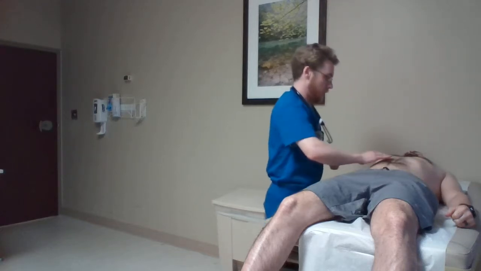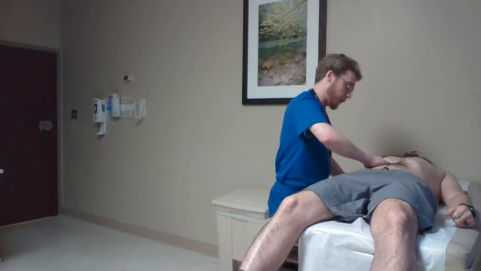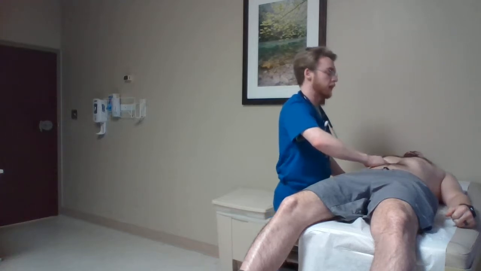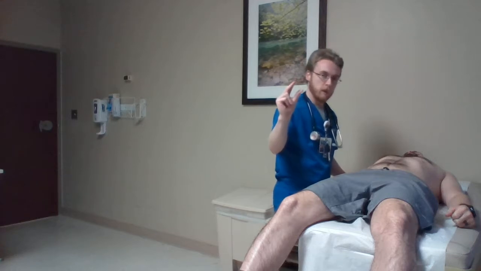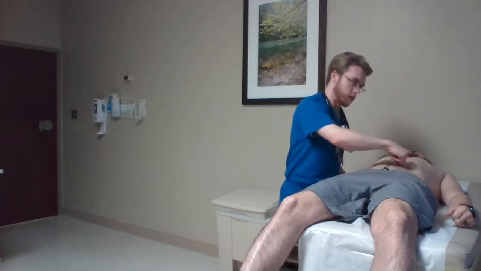Alright, so I'm going to palpate the biliary duct now, which is just below the liver. It's not palpable, but that's expected. And now I'm going to palpate for the aorta using almost like a pinching. I'm going to go to the left side of the sternal border.